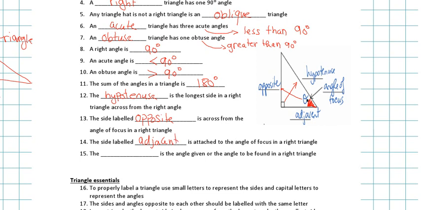And then the angle of focus is the angle given or to be found. Are you guys okay with this?